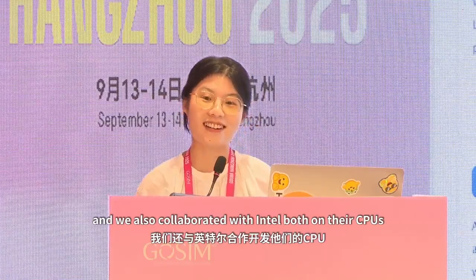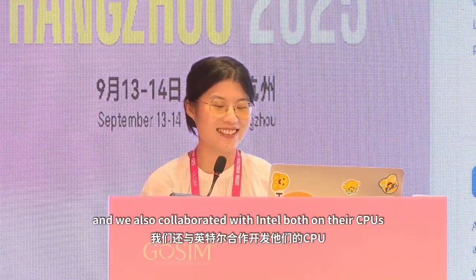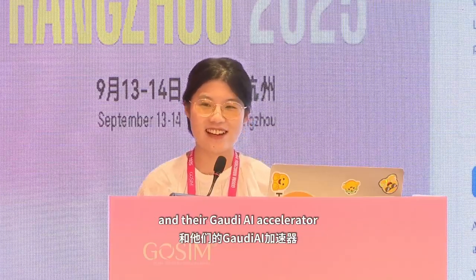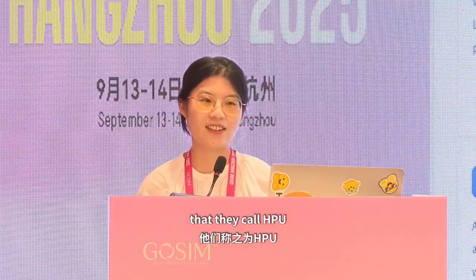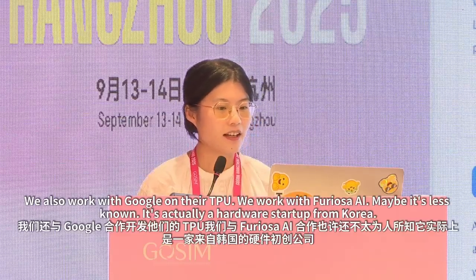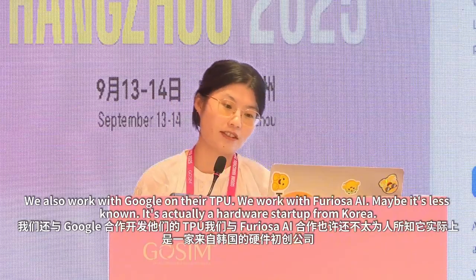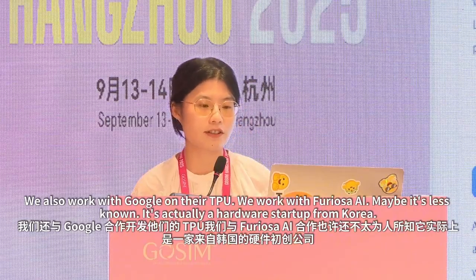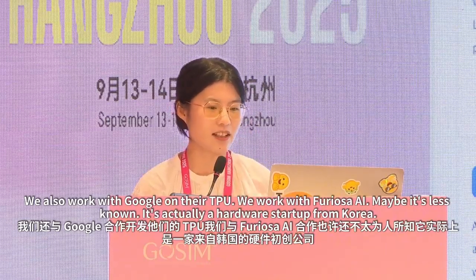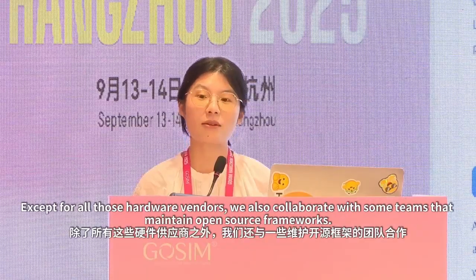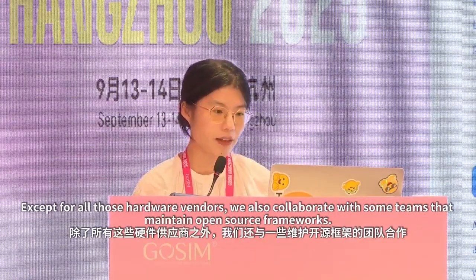And we also collaborate with Intel, both on their CPUs and their Gaudi AI accelerator that they call HPU, the Habana Processing Unit. We also work with Google on their TPU. We work with Furiosa AI, which is maybe less known. It's actually a hardware startup from Korea.